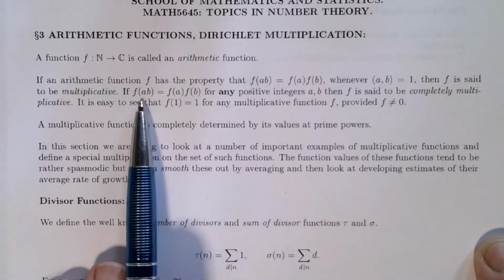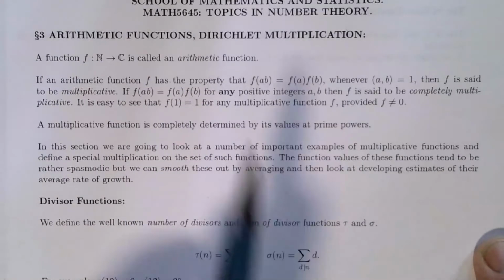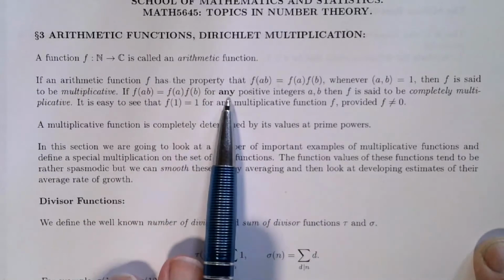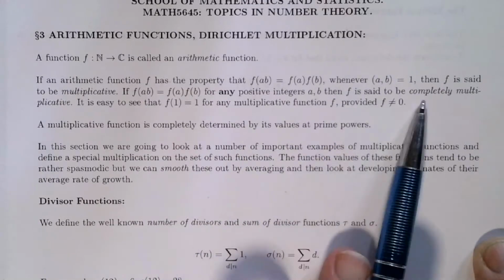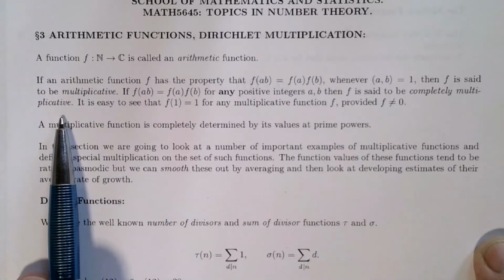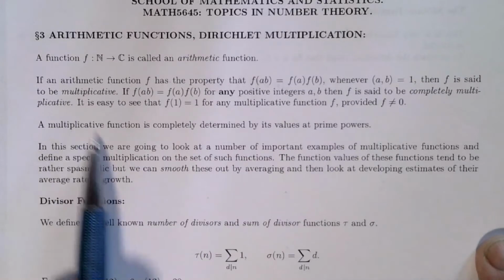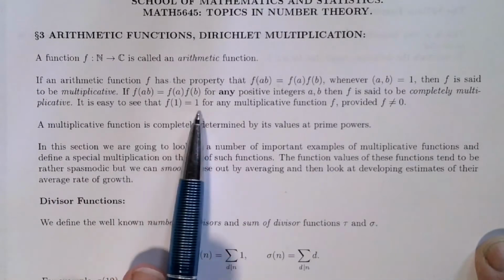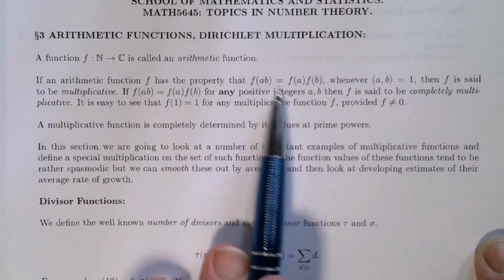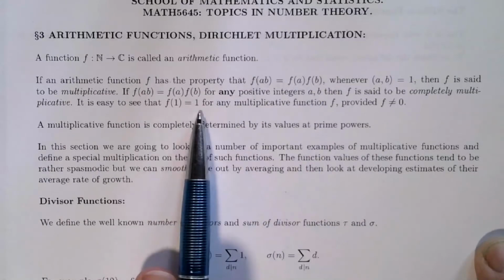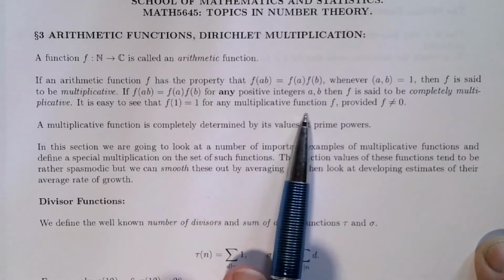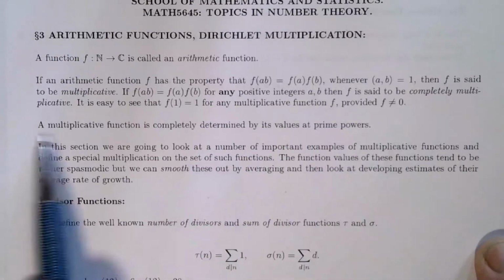If f splits like this, if f of ab is f of a times f of b for any positive integers a and b, then f is said to be completely multiplicative, and that doesn't happen all that often. It's easy to see then that f of 1 is 1. Trivial: if you put a and b both to be 1, you can prove f of 1 is 1 for any multiplicative function, provided f is not 0.